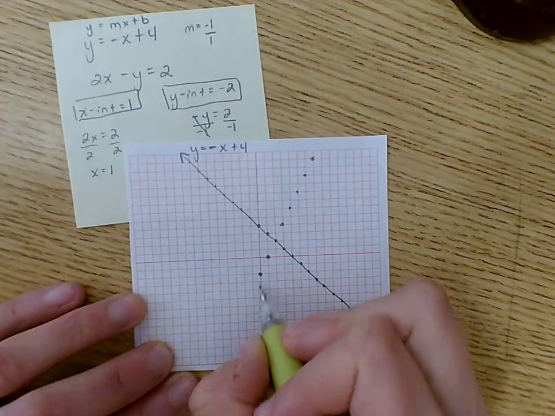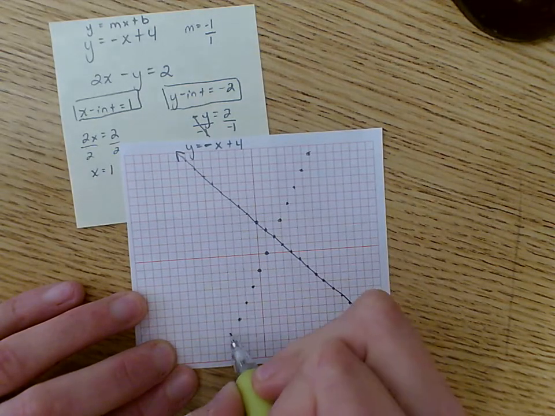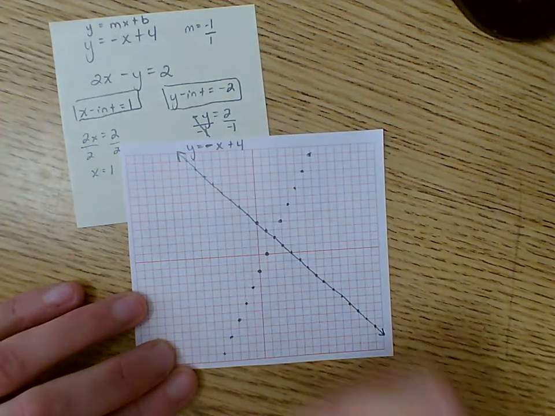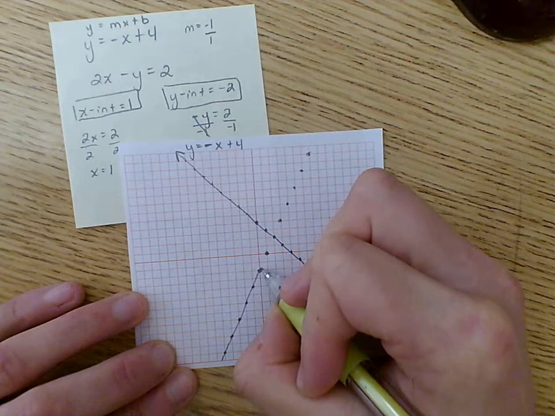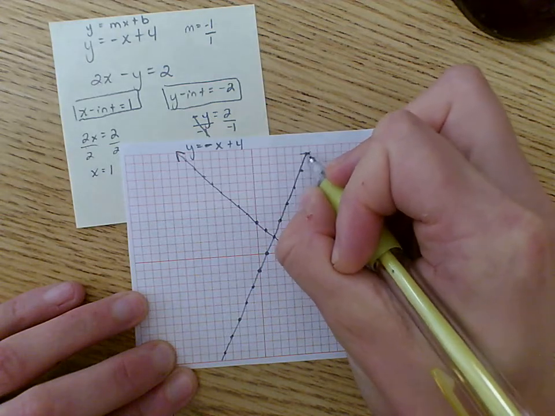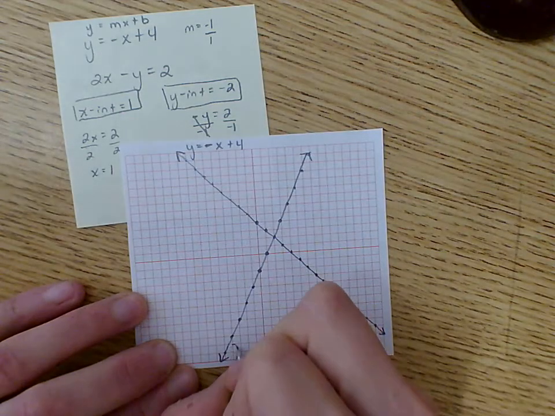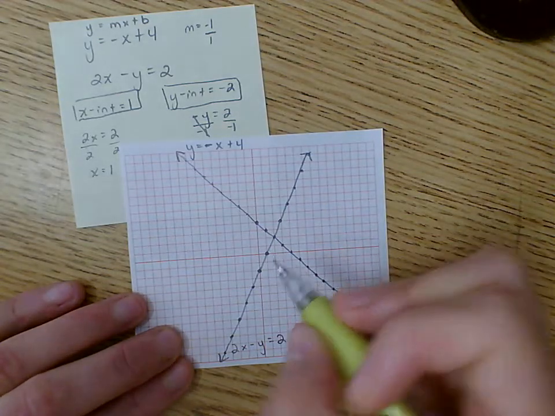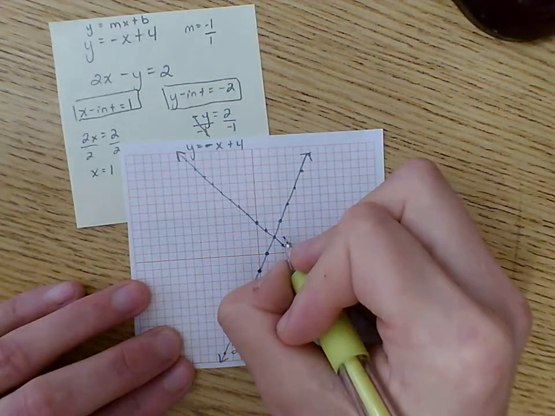If you needed to go the other way, which I don't actually need to because I already see where they intersect, you just reverse what you did. Okay, so let's draw my line there, connect my dots. To get the solution by graphing them, like I just said, you graph them on the same graph and then you look at where they cross, because that point where they cross is going to be a point that works in both equations.